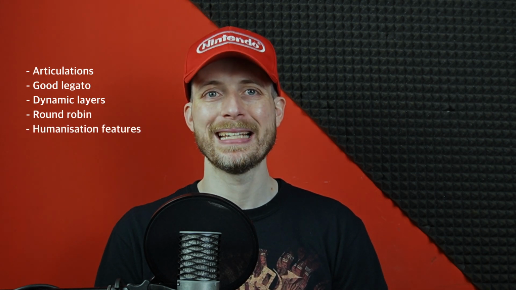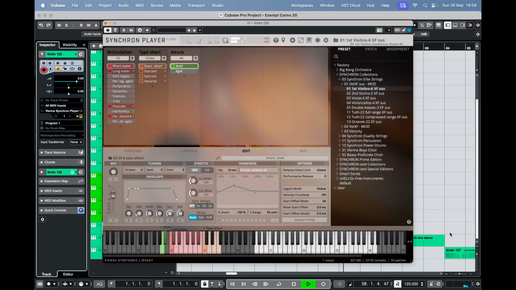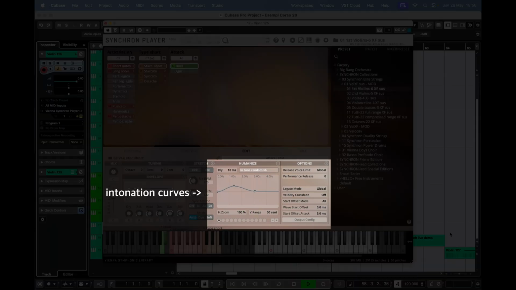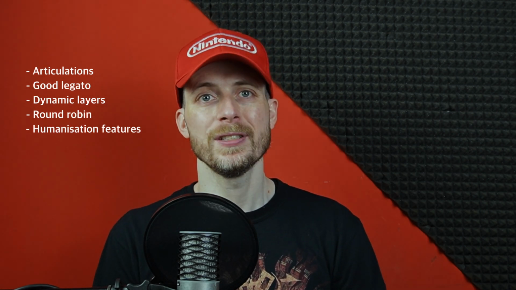In addition to round robin, some libraries have built-in humanization features. In other words, they allow you to use and modify patterns of intonation curves to further humanize the performance by adding more variety to the intonation of each individual note, so that you won't have two notes that sound the same. Useful for repeated notes, you won't be using this all the time, every time, but it might come in handy.